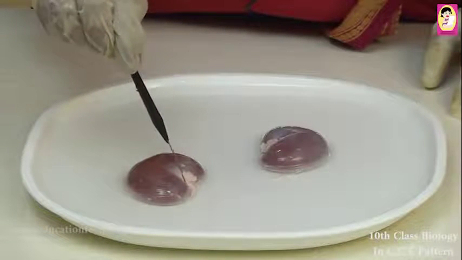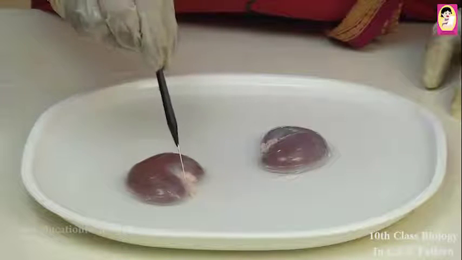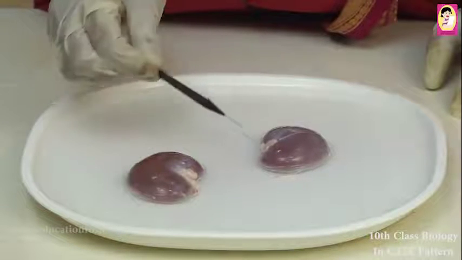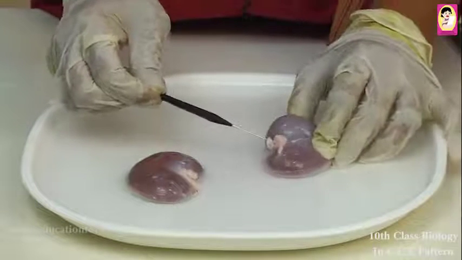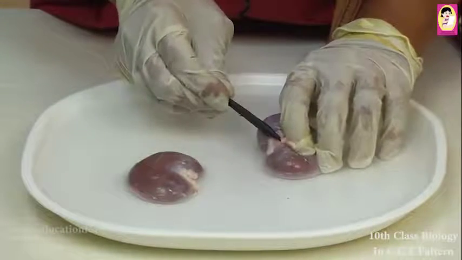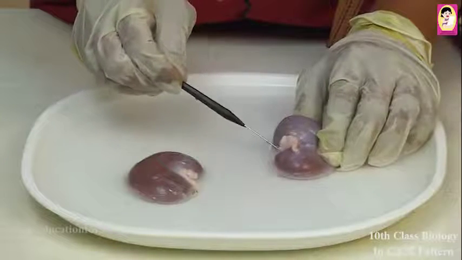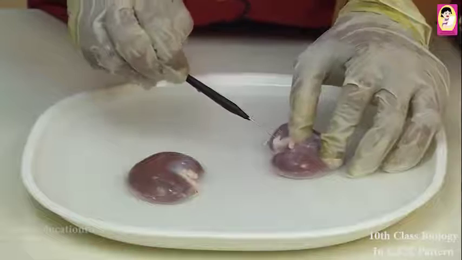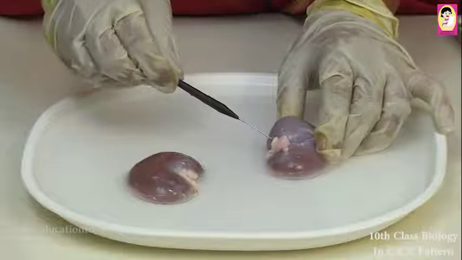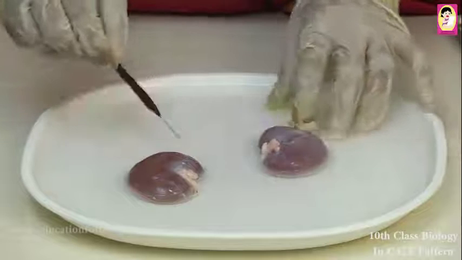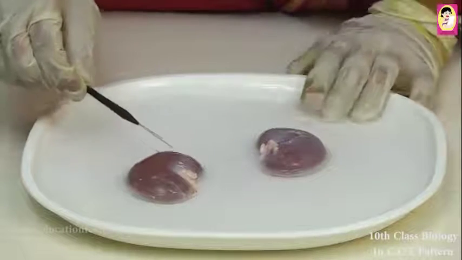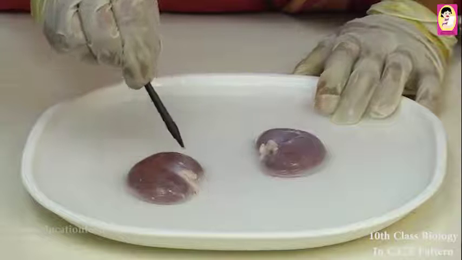From this groove and fissure, you can see one renal artery and one renal vein arising. Here you can find a small hollow tube. This is the renal artery. You can see a little blood oozing out from this one. And here you can see the renal vein is also there. So from that fissure part, the renal artery and renal vein both take their entry. The renal artery brings oxygenated blood, and the renal vein takes deoxygenated blood from here.